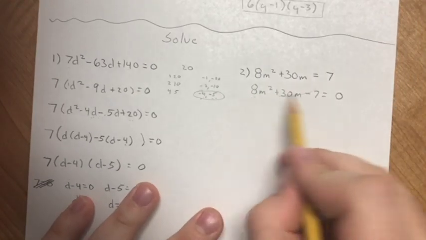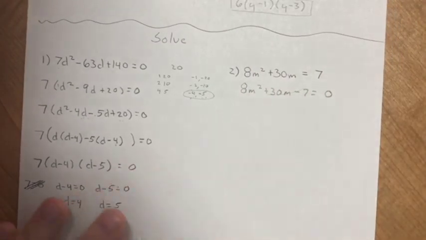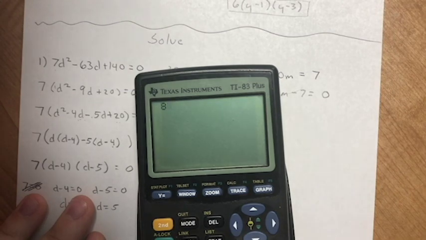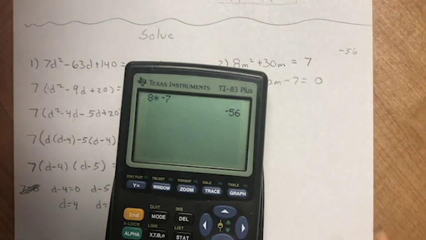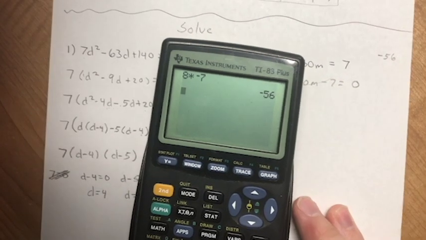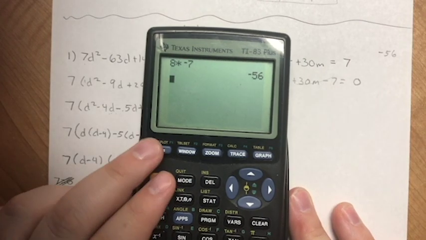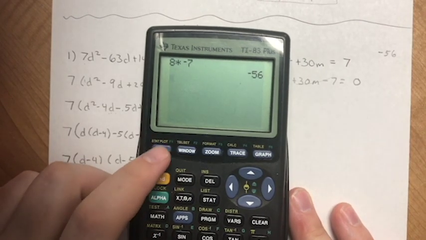We're going to do A times C. Well, let's use our calculator because I just want to. A times C gives me a -56. Now, already you might be like, oh, I have to find the factors of all of these things. And yes, you do. But we have what's called a graphing calculator. This is now going to be very useful when you're finding factors.